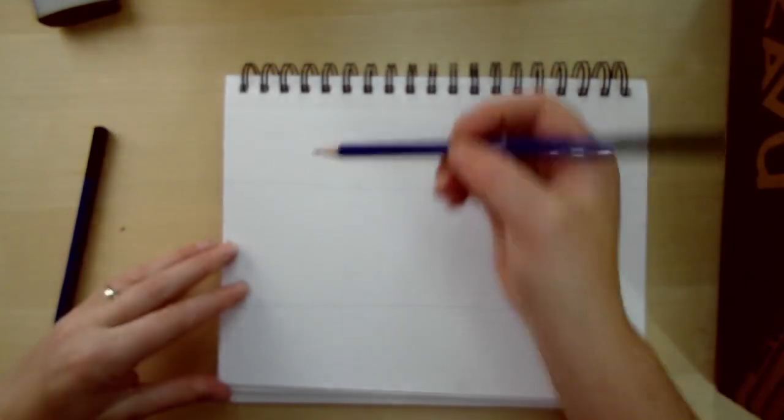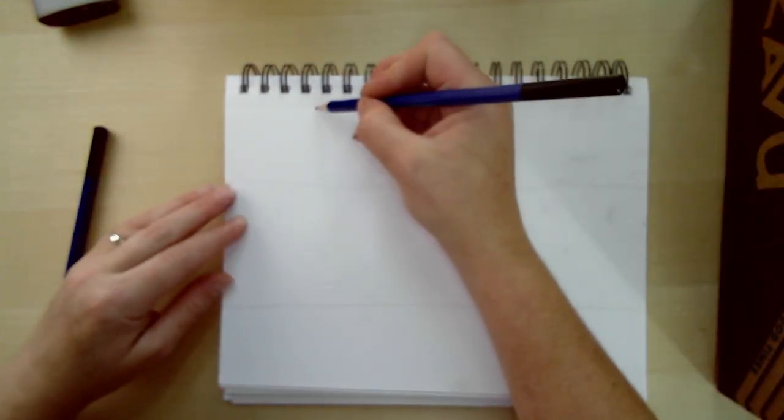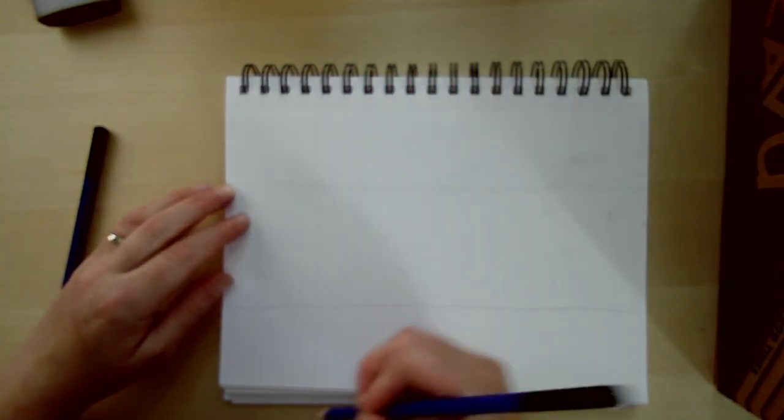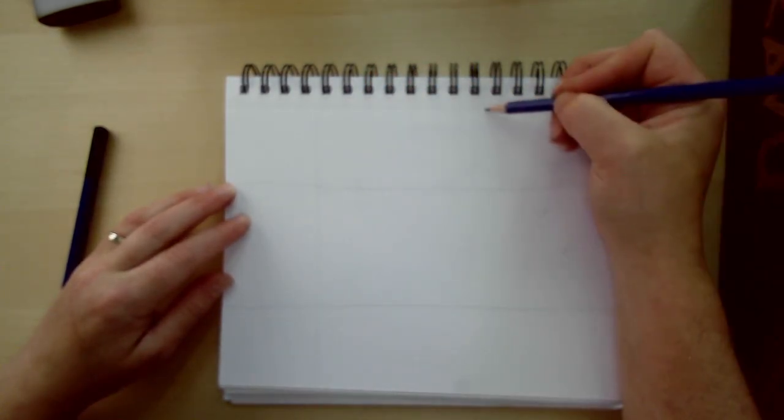It does not have to be perfect. You're just going to draw 2 lines. So I've got 1, 2, and 3. Okay? And then you're going to do the same thing going down this way. It's good enough. It's not quite perfect, but that is all right.